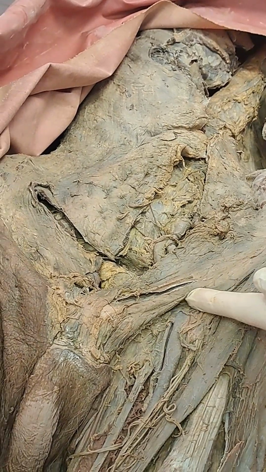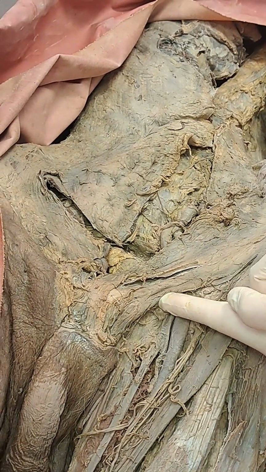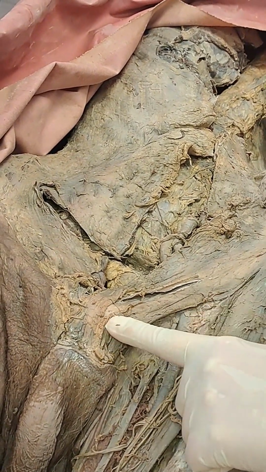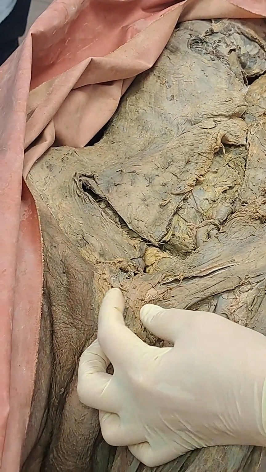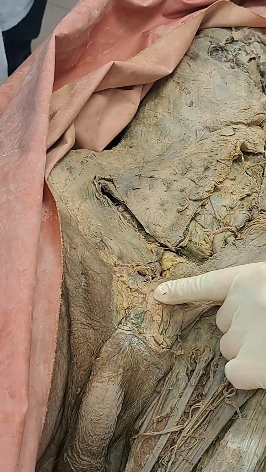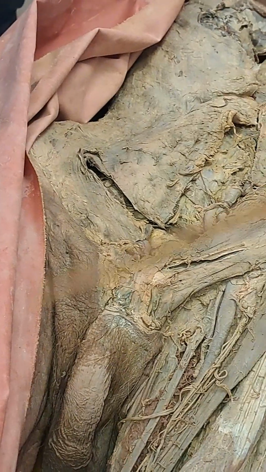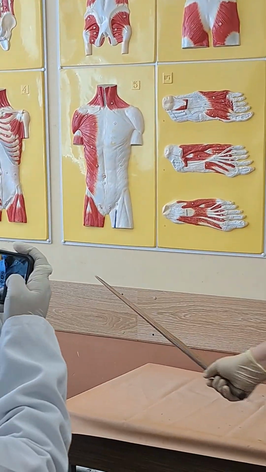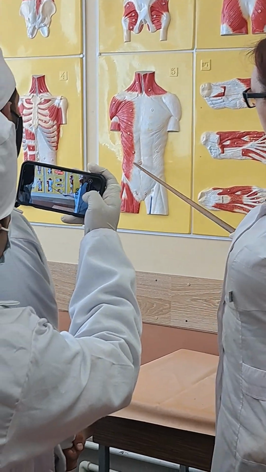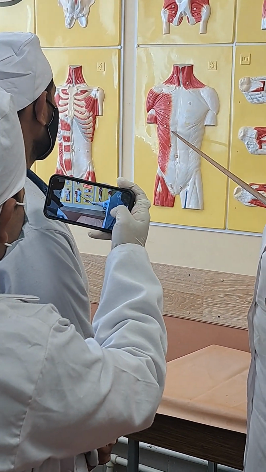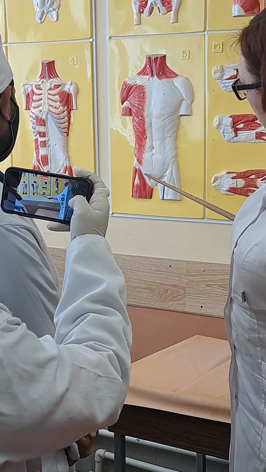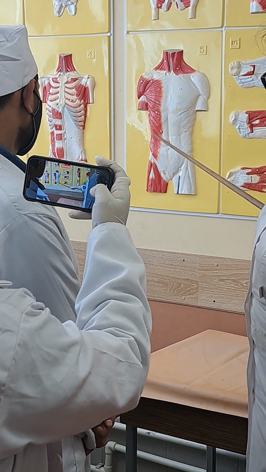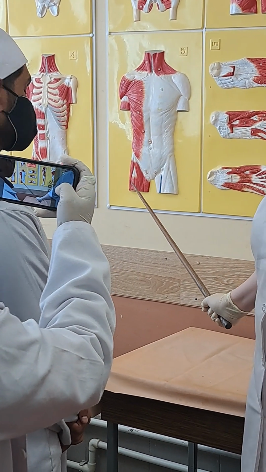The inferior part of the aponeurosis forms the ligament, the inguinal ligament. The inguinal ligament and aponeurosis connect to the symphysis pubis. You can see the external muscle. The external muscle is here. This aponeurosis, this inguinal ligament, this place of attachment, and the function.